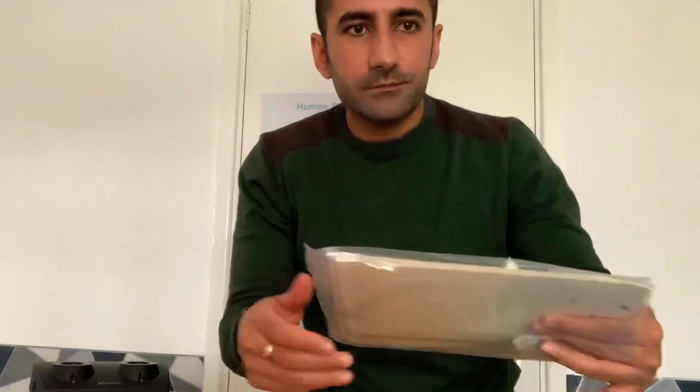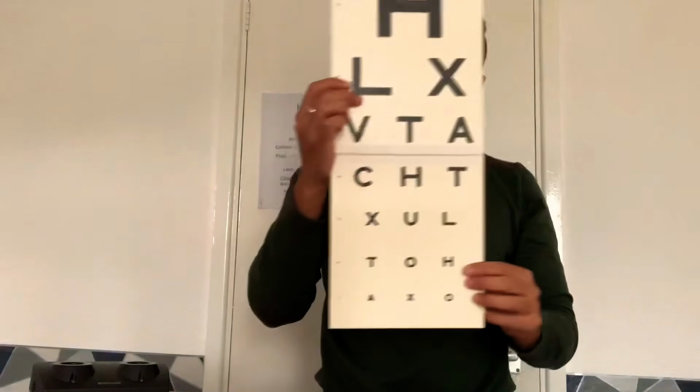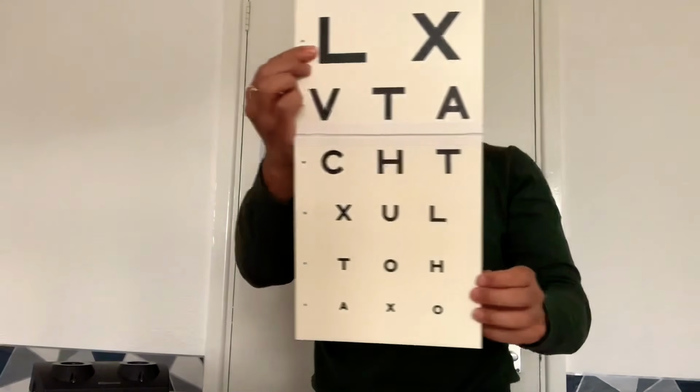And I've also brought for you today some vision charts to have a look at. I'm sure as the term progresses we'll be performing some more tests demonstrating how these work, but we have the vision chart. Can everybody see this distance Snellen vision chart?